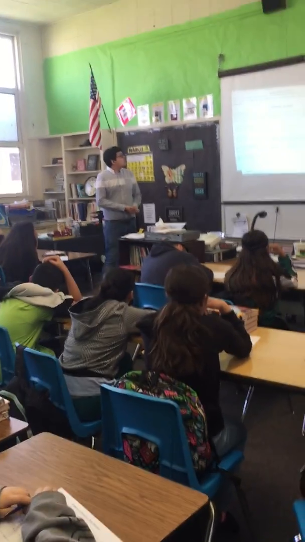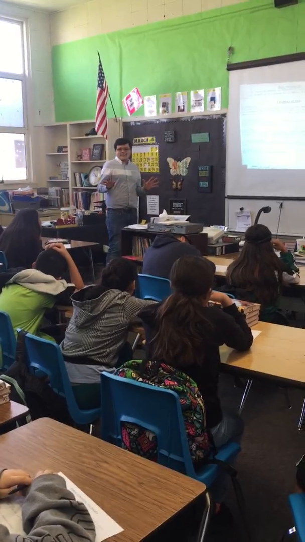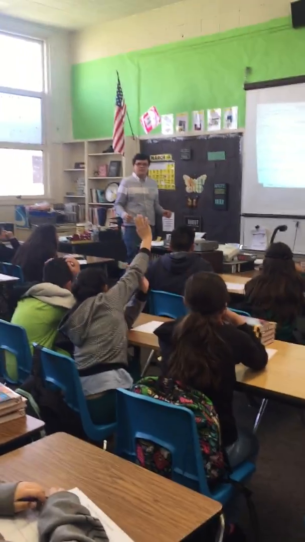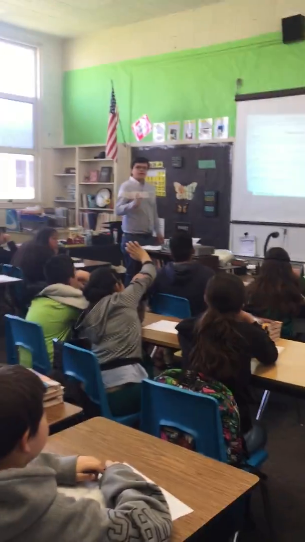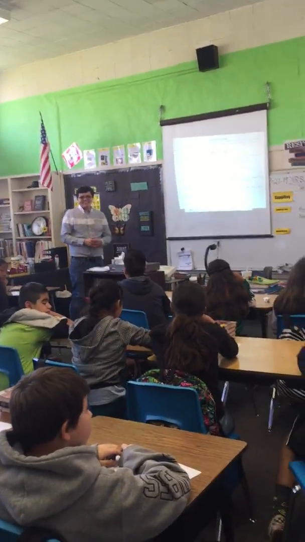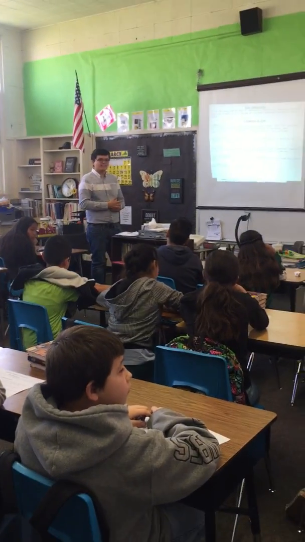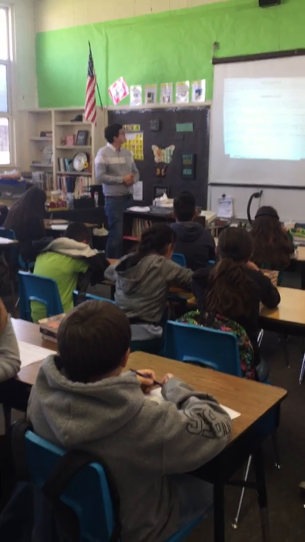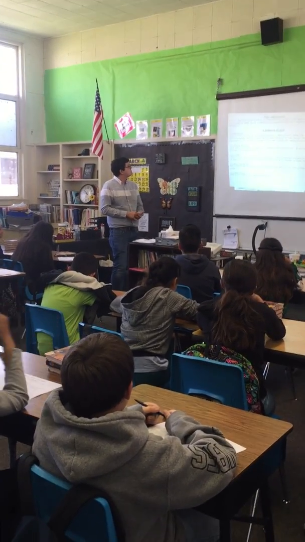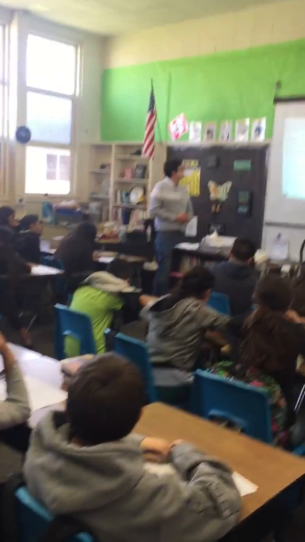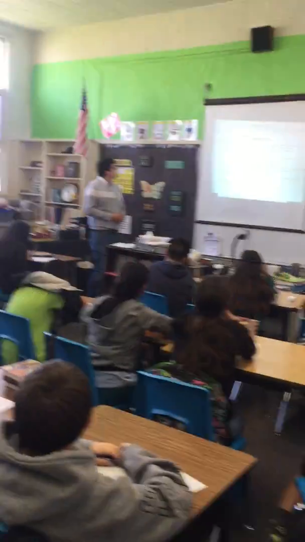So, now we're going to go into the 5 elements of the plot, yeah? So, who wants to read up on the exposition? Exposition. This usually appears at the beginning of a short story. Here the characters are introduced. We also learn about the setting of the story. Most importantly, we are introduced to the main conflict.